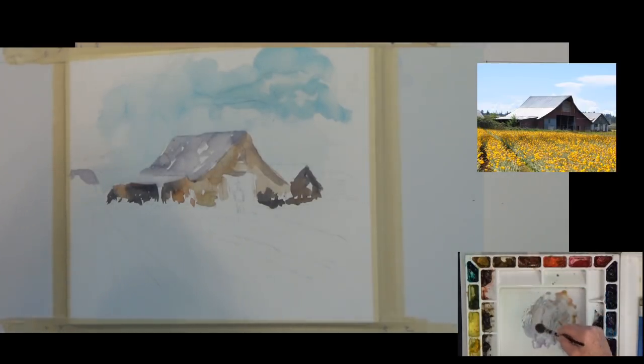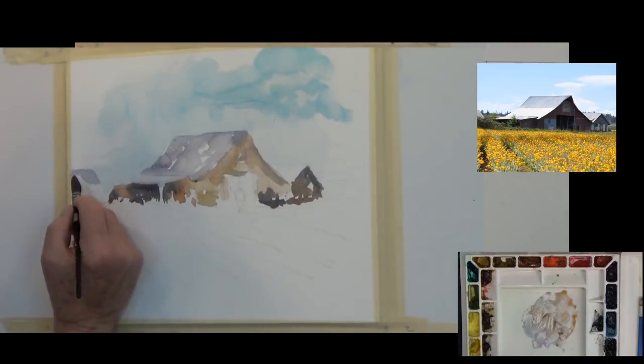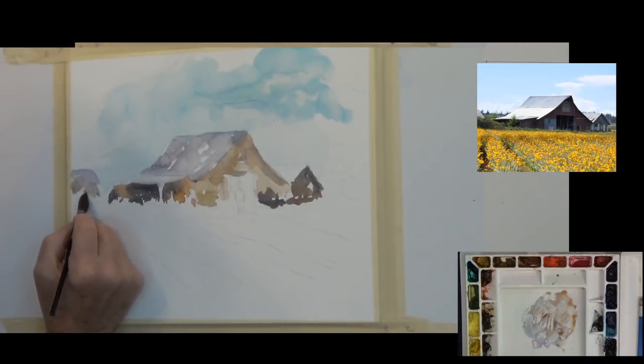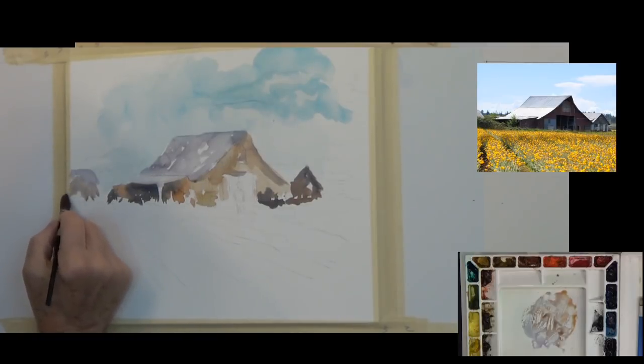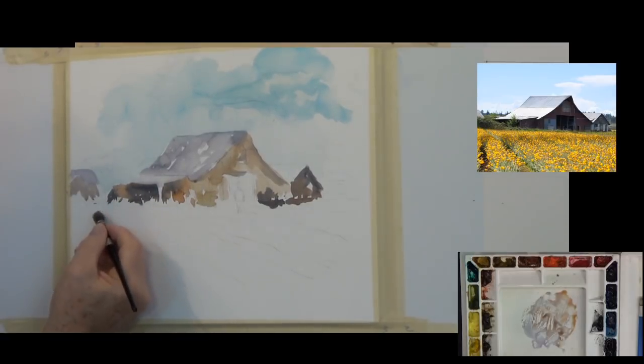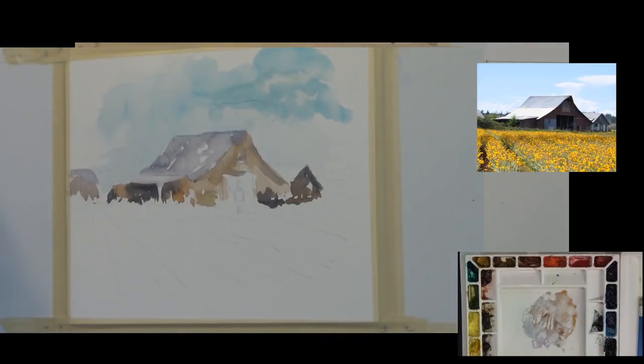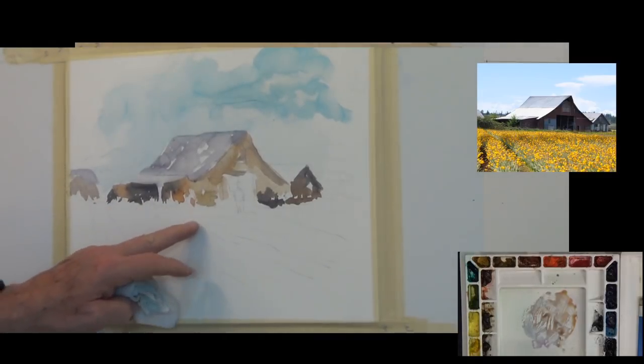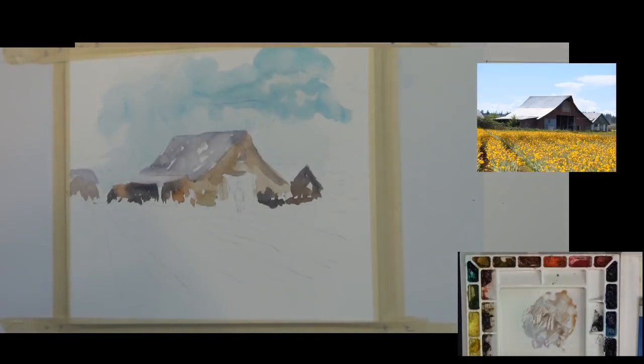It's got trees and stuff in front of it, so I'm going to just sort of wing it here. And we got grasses and stuff. I'm going to put some of those in here. All right, so the bottom of it's nice and set up for some grasses. Sky is about where I want it.